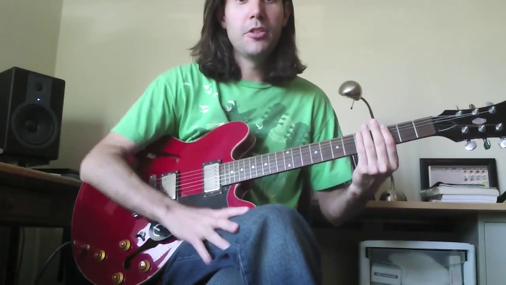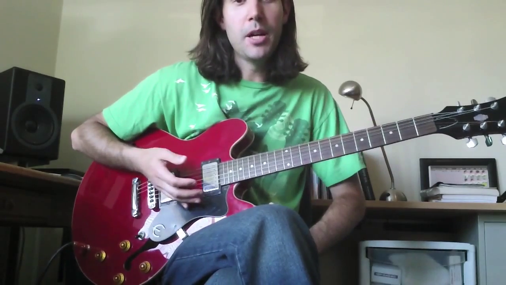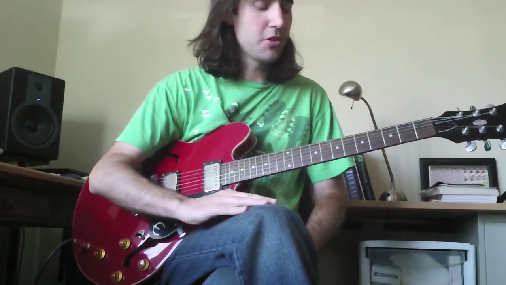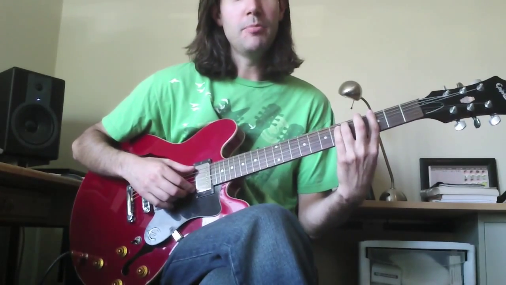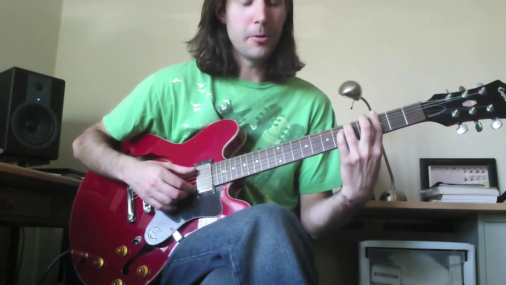Okay, so I just played through that etude. Now let me explain my concept for using these chord inversions. If you take a basic chord shape, for example, a G minor 7 bar chord here at the 3rd fret.